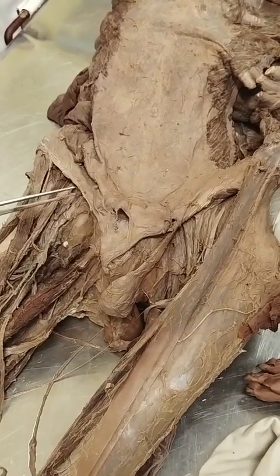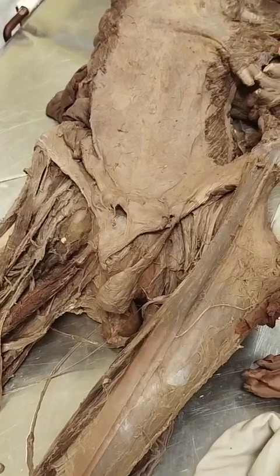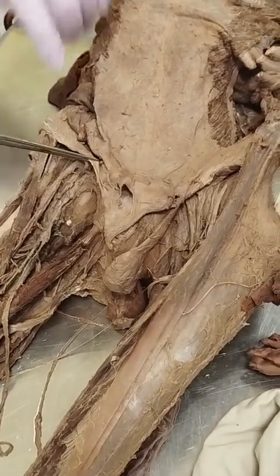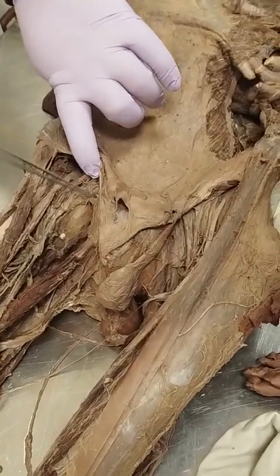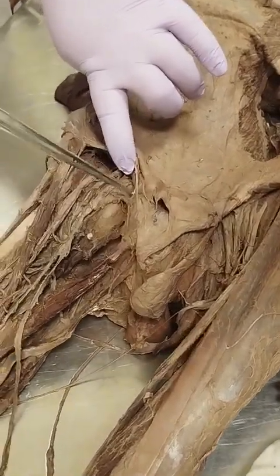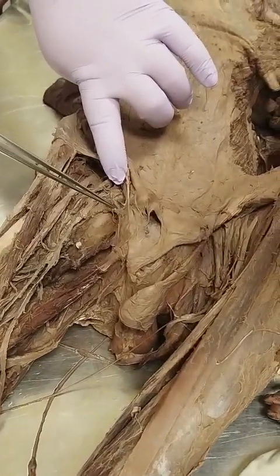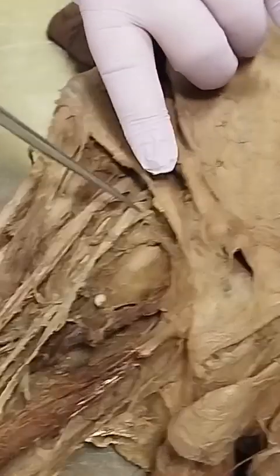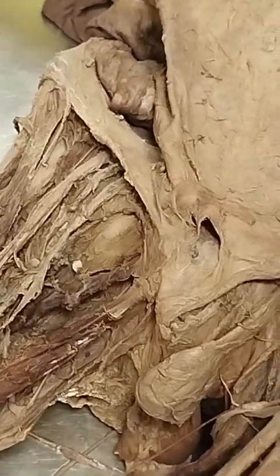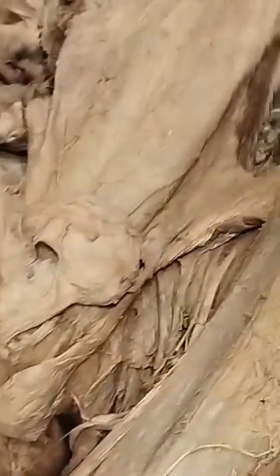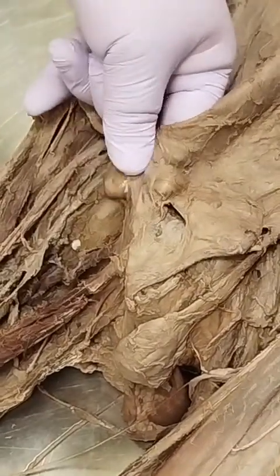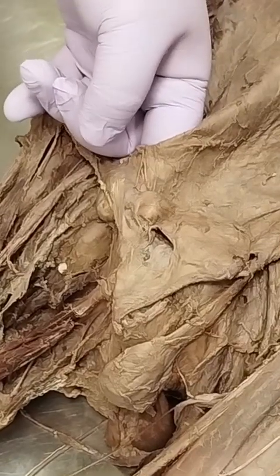The femoral ring consists of four walls. The anterior and superior wall is the inguinal ligament. The medial wall is the lacunar ligament. The posterior wall is the pectineal ligament. And the lateral wall is the femoral vein. And sometimes, through this femoral ring, a femoral hernia may pass.